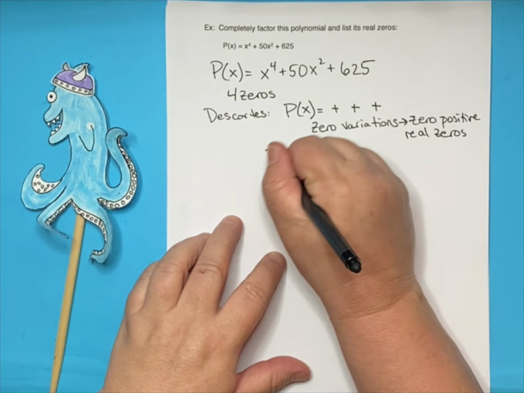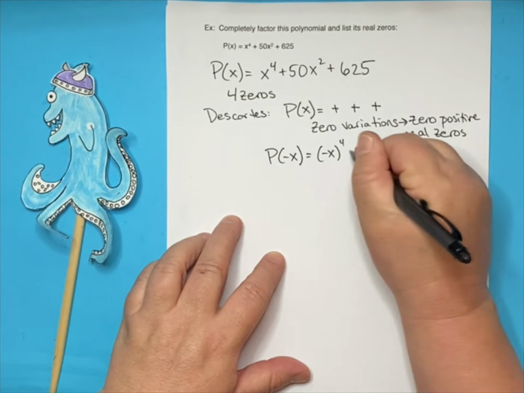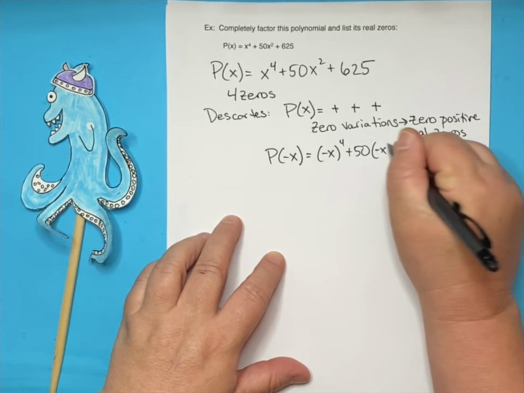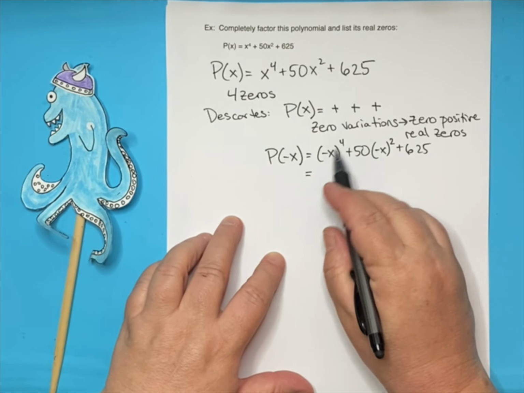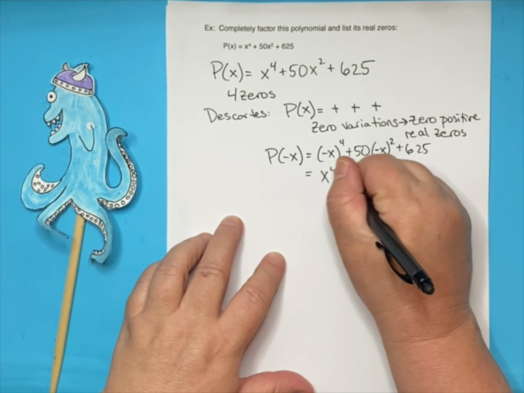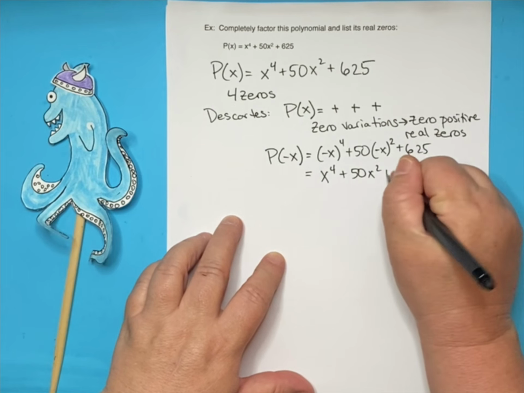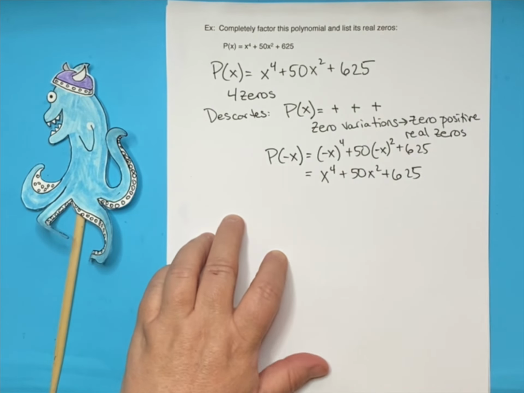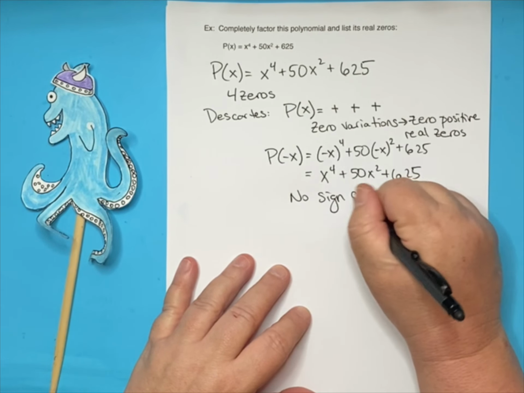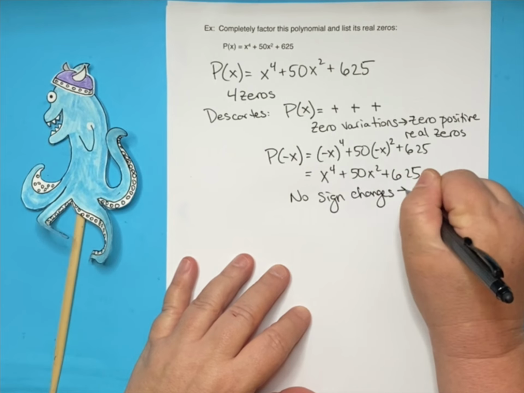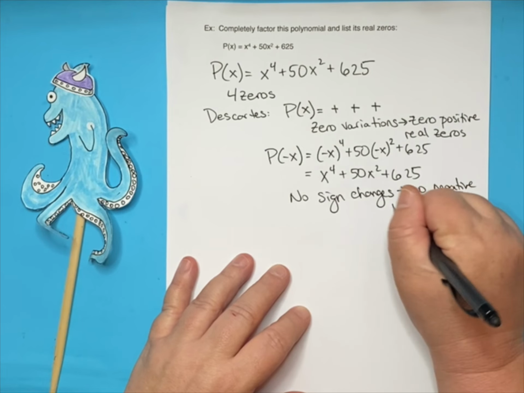Okay, that's fine. Let's look at p of the opposite of x. Okay, that's the opposite of x to the 4th plus 50 times the opposite of x squared plus 625. And that's, well, to the 4th is going to gobble up that minus, so we're going to get x to the 4th. Again, squared gobbles up the minus, so we get 50x squared plus 625. There are no sign changes, just like the above. So there are no negative real zeros.